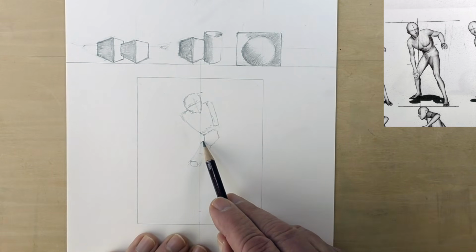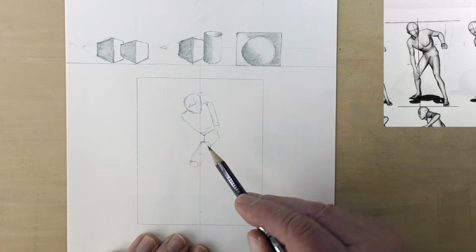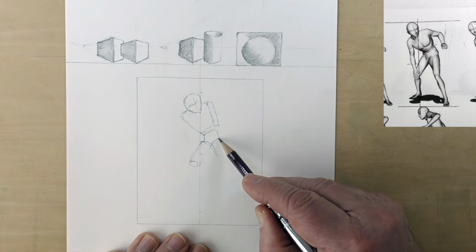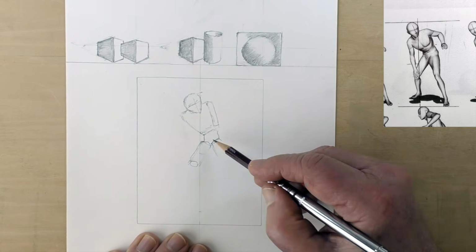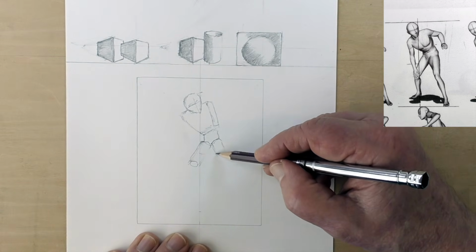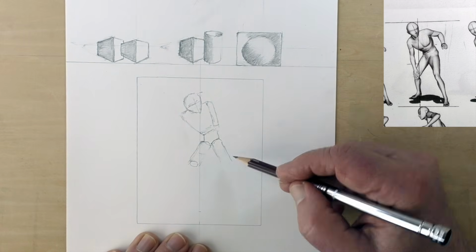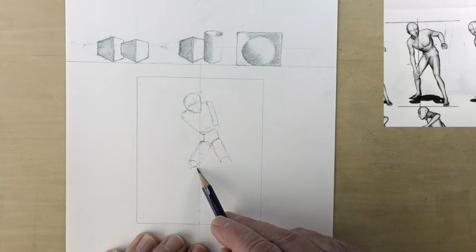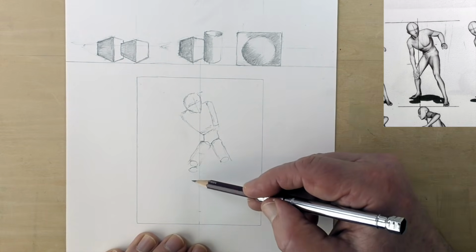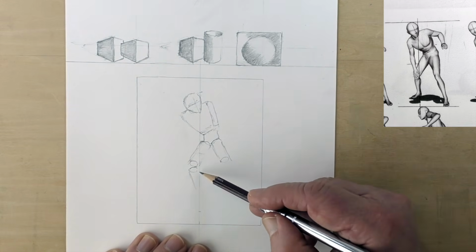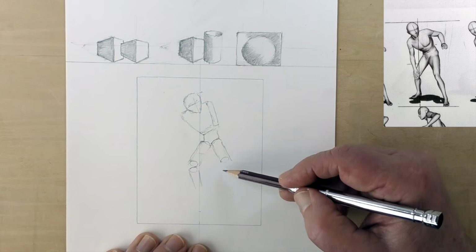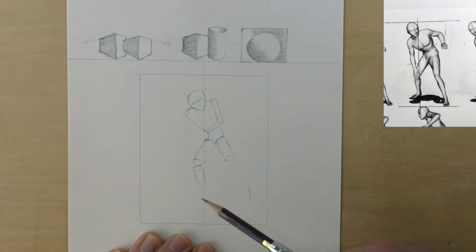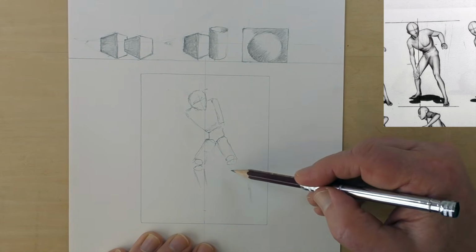So I'm going to draw the figure first, the head is a sphere, the chest and the pelvis are cuboid, if you like, and the legs and the arms are cylinders. So I'll come back at the end and we'll talk a little bit further. I'm going to humanize this particular figure, so I'll let you see how that's done. So I'll see you at the end.